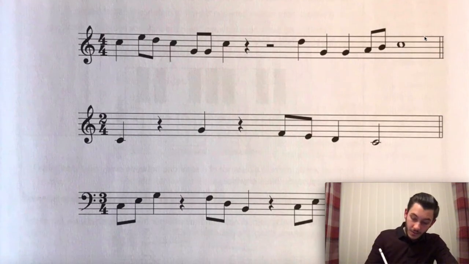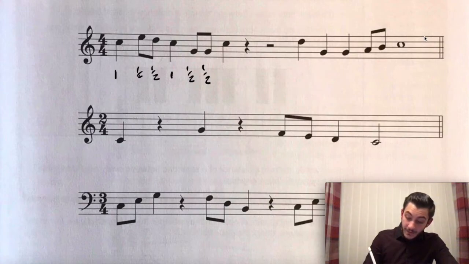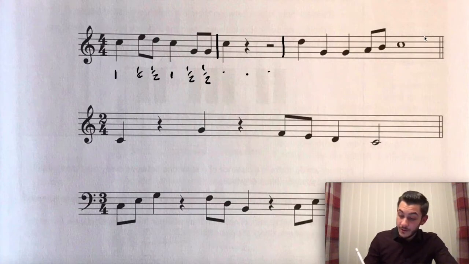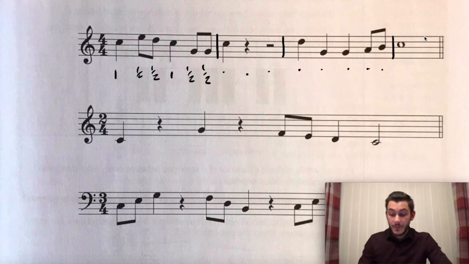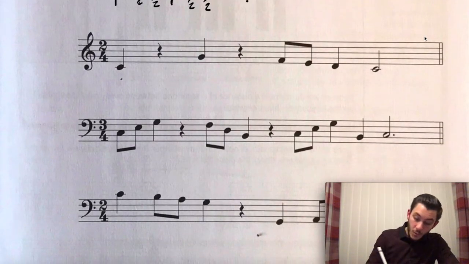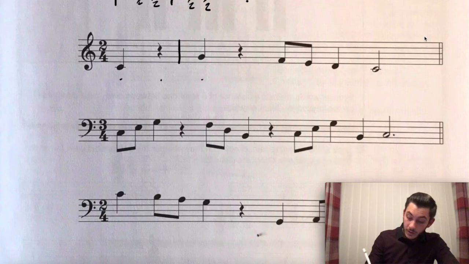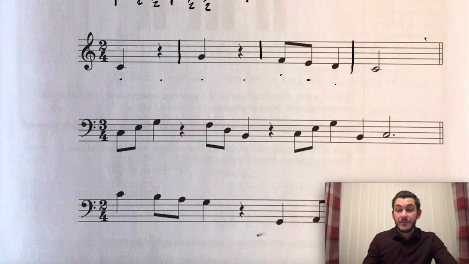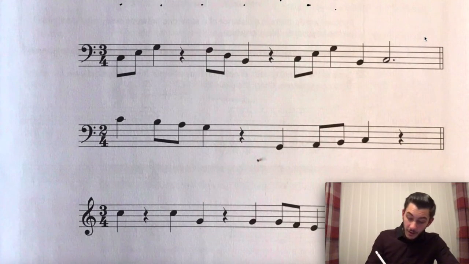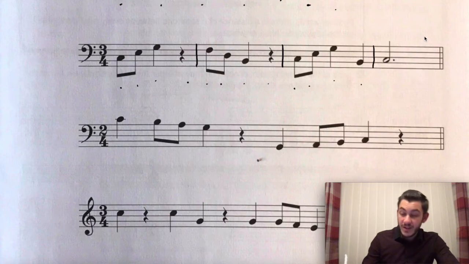4-4, so 1, half, half, 1, half, half, that's 4. 1, 1, 1, 2 is 4. 1, 1, 1, half, half is 4, and we're left with a semibreve. 2-4 now. 1, 2, 1, 2, half, half, 1 equals 2, and we're left with a 2 beat note. 3-4, half, half, 1, 1 equals 3, half, half, 1, 1 equals 3, half, half, 1, 1 equals 3, and we're left with a dotted minim.